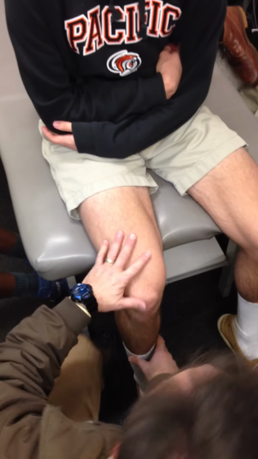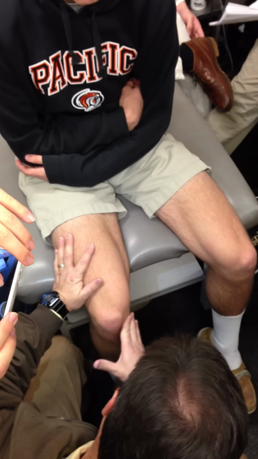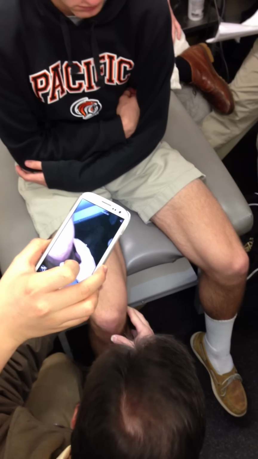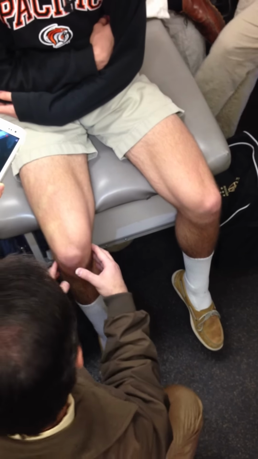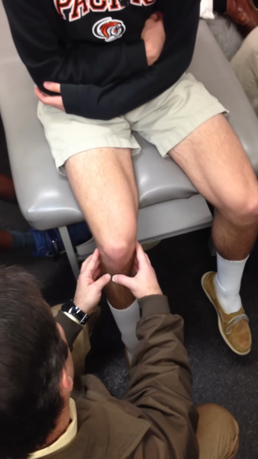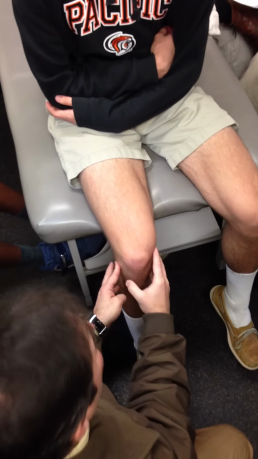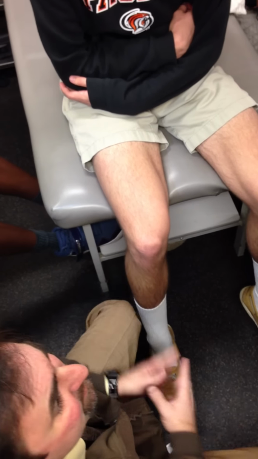MCL. Best way to find the MCL is have him seated. Find the condyles. Find the joint line. Have it flex up and down. Flex, extend. Keep going. And go back and forth on the joint line until you feel almost like a guitar string. And that's also the best way to find it on the lateral side. Find the joint line. Go lateral. Go back and forth perpendicular to the joint. You'll find the LCL.